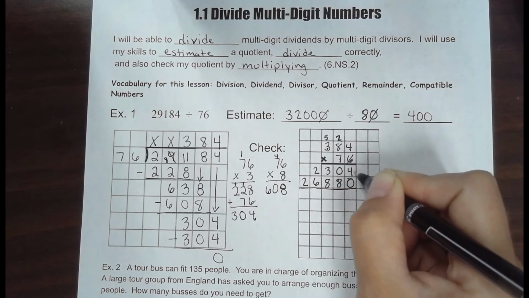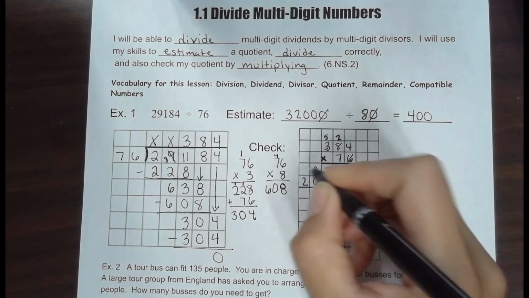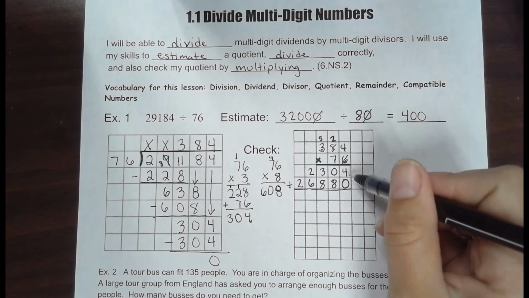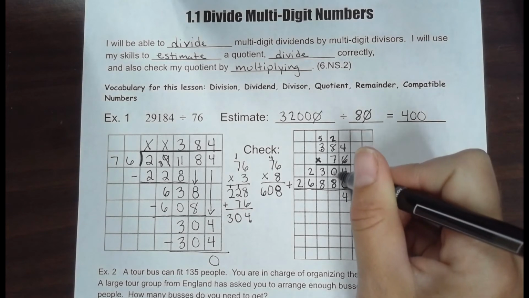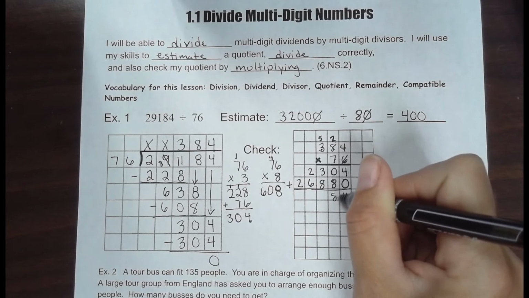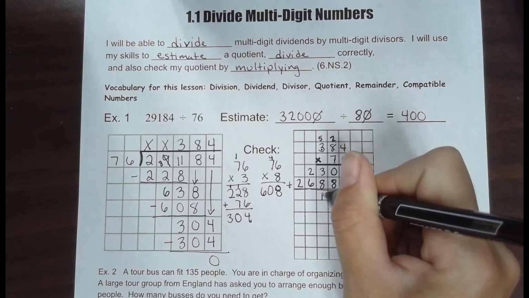Okay, so we've multiplied the ones. This is where we got this. We multiplied by the tens. That's where we got this. Now all together we add it up. 4 plus 0 is 4. 8 plus 0 is 8. 3 plus 8 is 11. So I write a 1 here.